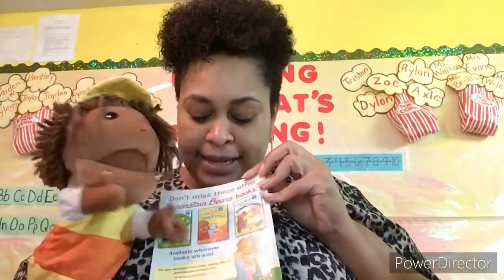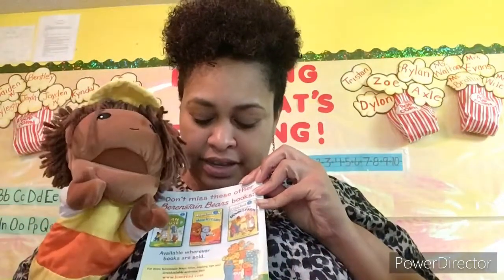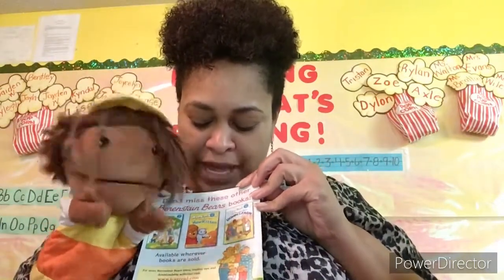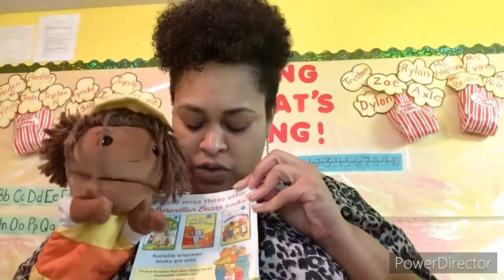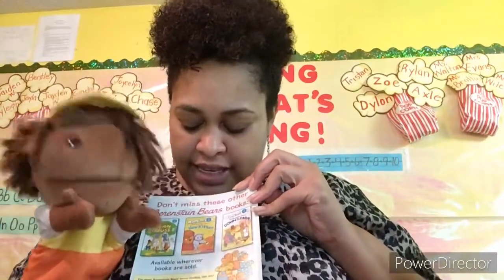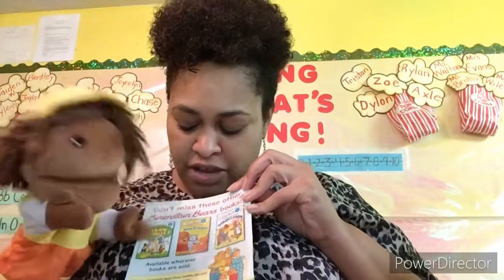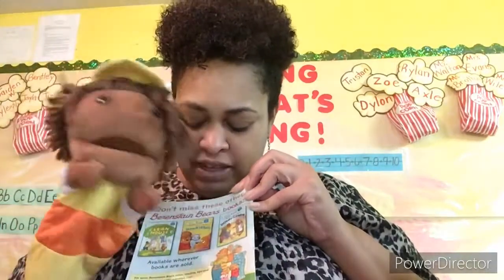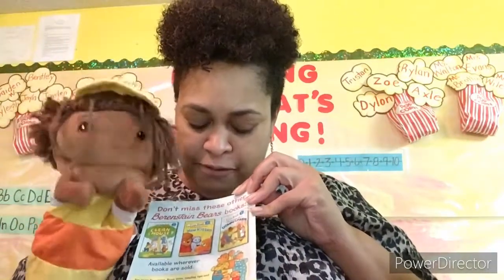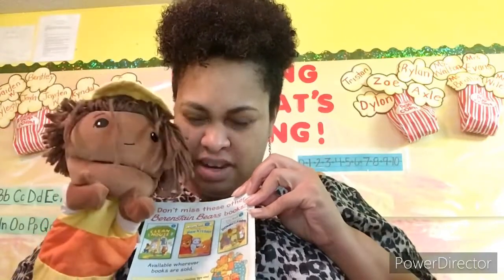That is the back of the book. Sometimes they draw pictures and words on the back. And sometimes they'll show you some more books that you can get from the same author. What is an author again?